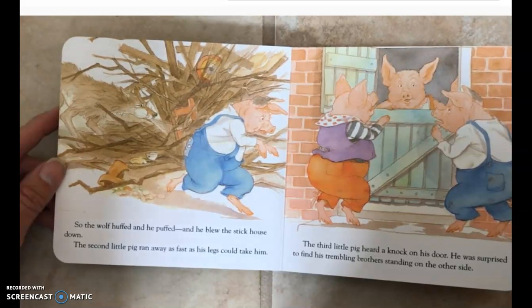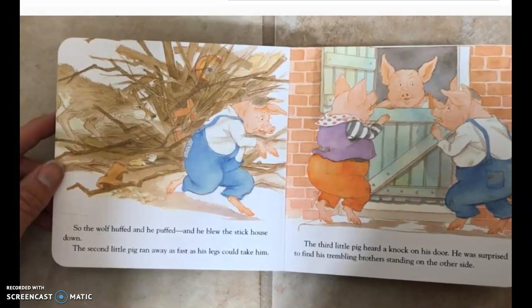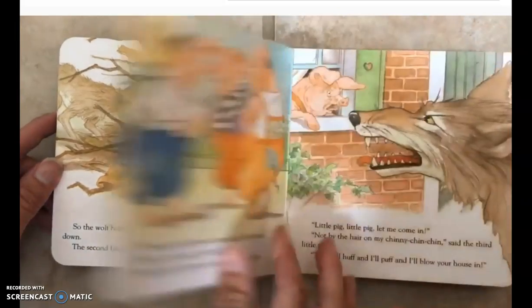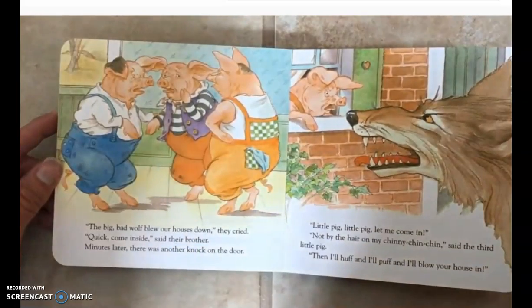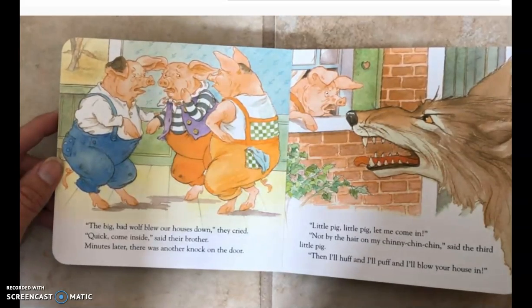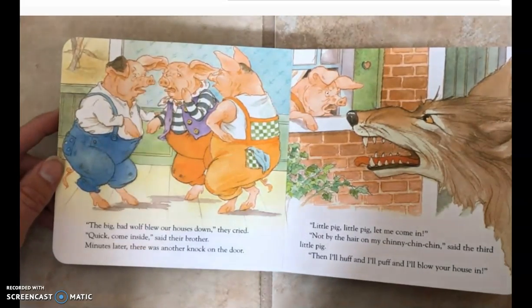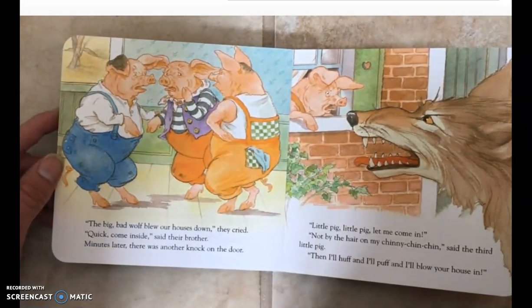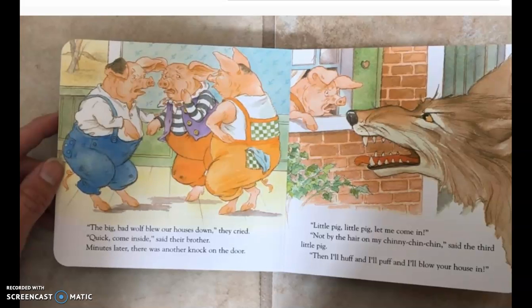The third little pig heard a knock on his door. He was surprised to find the trembling brothers standing on the other side. "The big bad wolf blew our houses down," they cried. "Quick, come inside," said their brother. Minutes later, there was another knock at the door. "Little pig, let me come in." "Not by the hair on my chinny chin chin," said the third little pig.